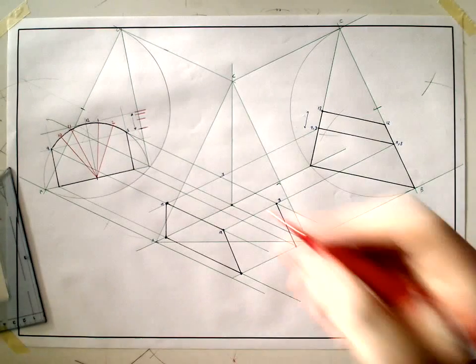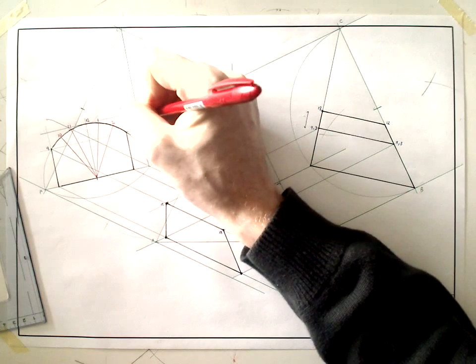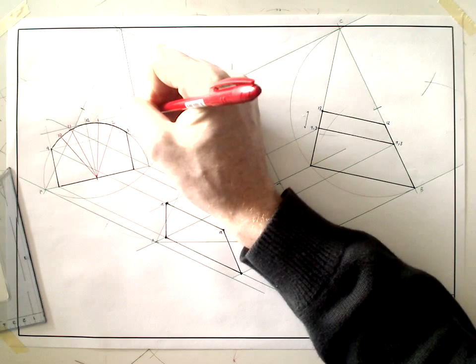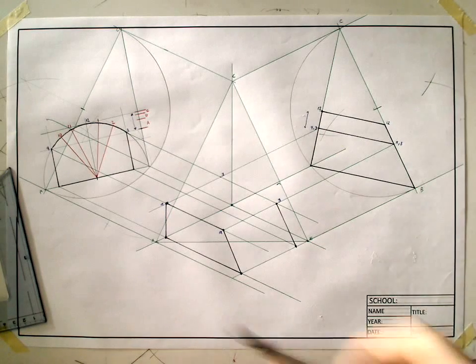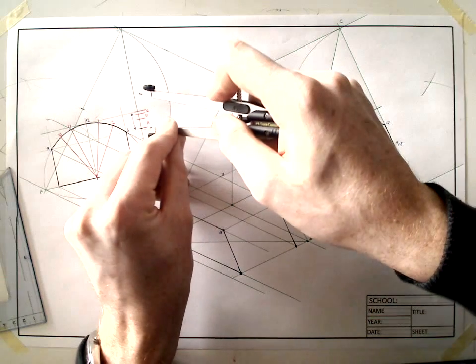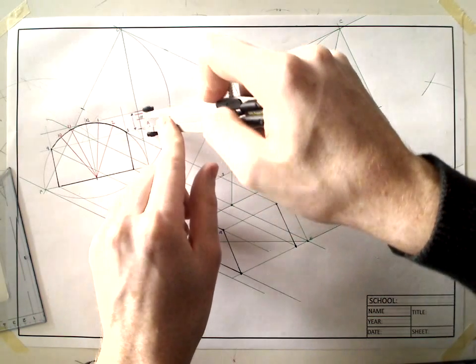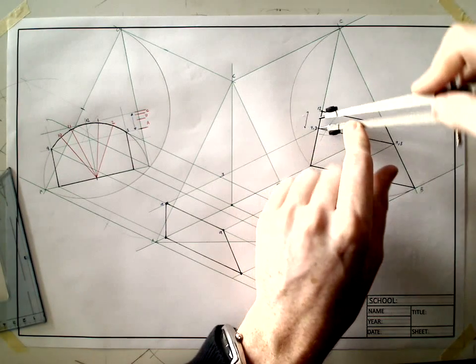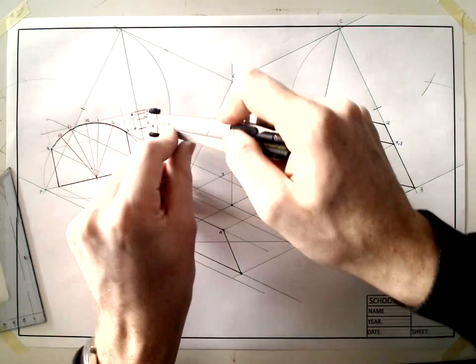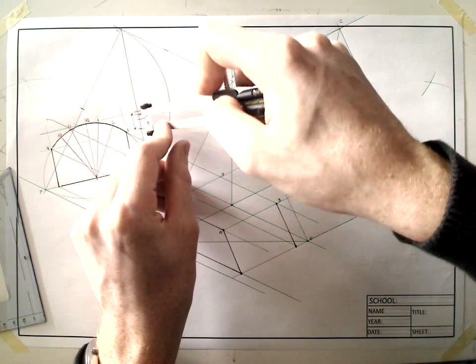So there's my 3 heights there, if you want to call that A, B, and C. There's my 3 heights. So here's the height of A. And then B.